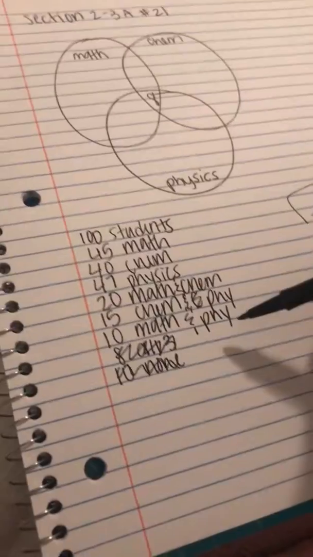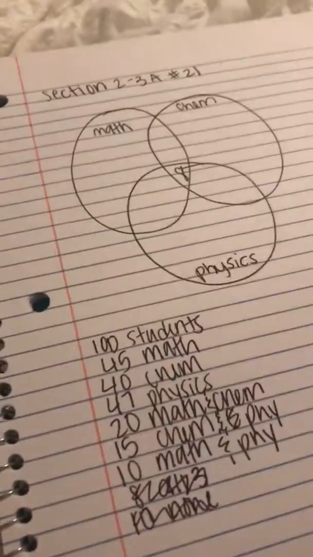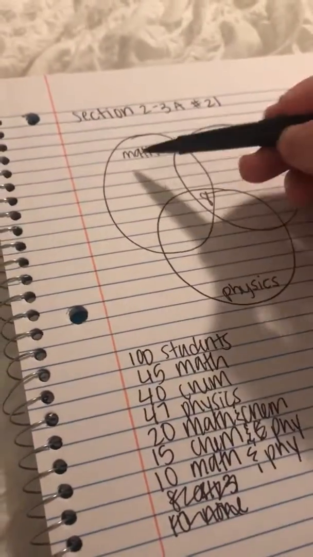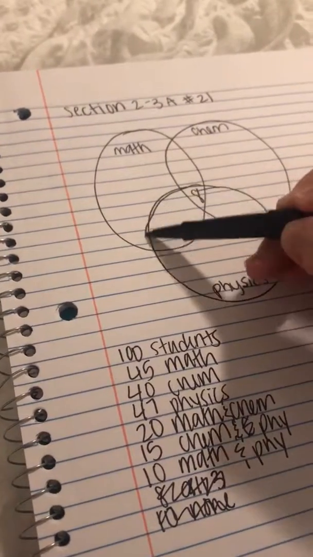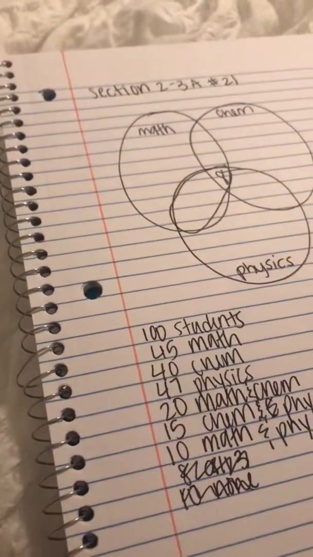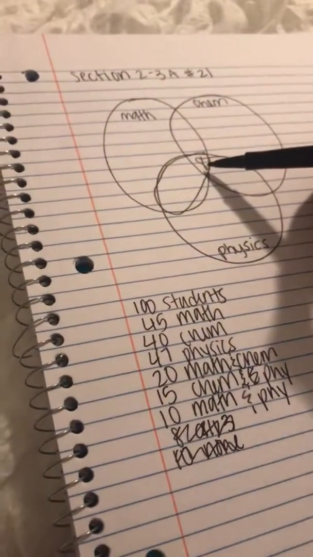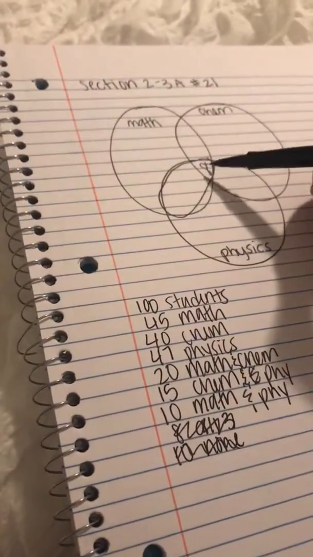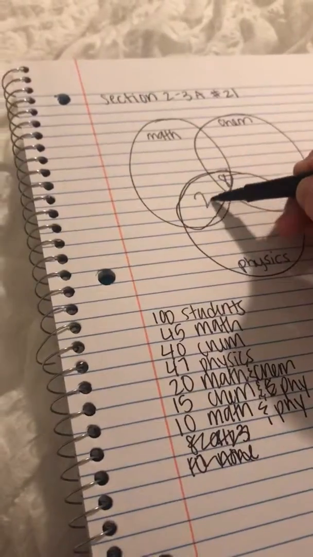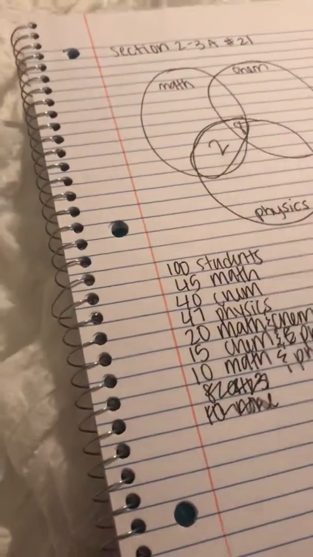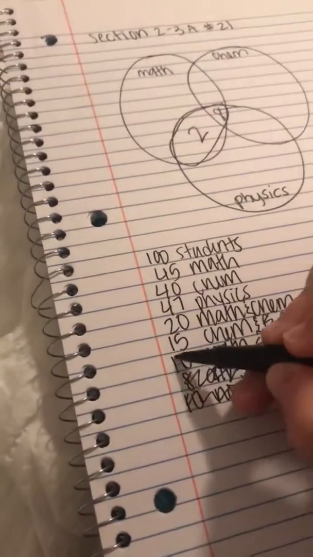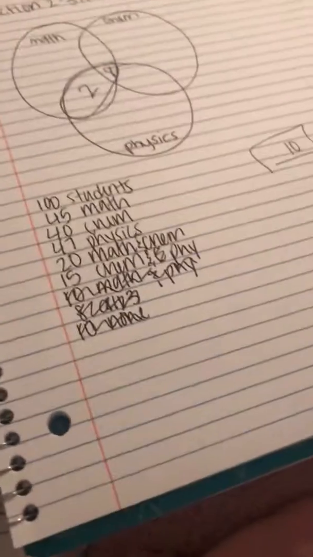Next, it says that 10 people did math and physics. So we're going to look at our diagram. Math and physics will be this circle right here, and we want this whole circle to be 10. Since we already have an 8, we would do 10 minus 8, and you would get 2. So I'll fill in a 2 there so that this whole circle equals 10. Then we're going to cross that out since we completed that part.